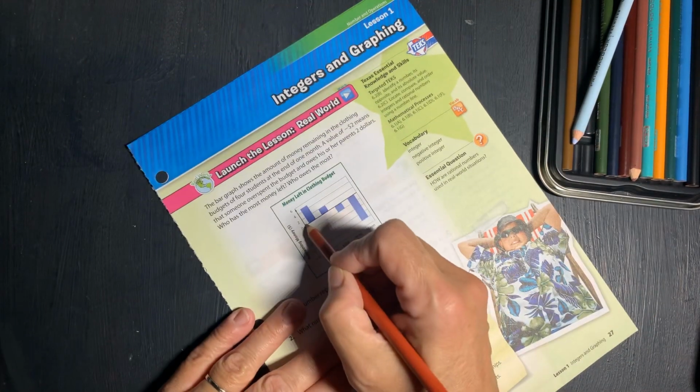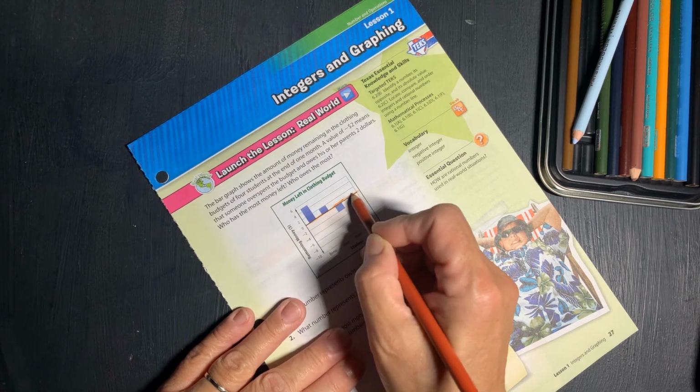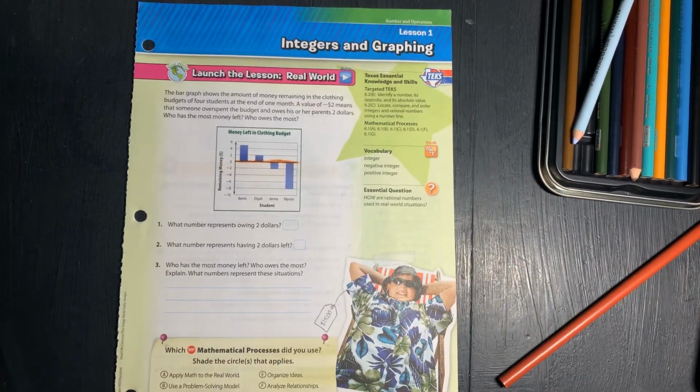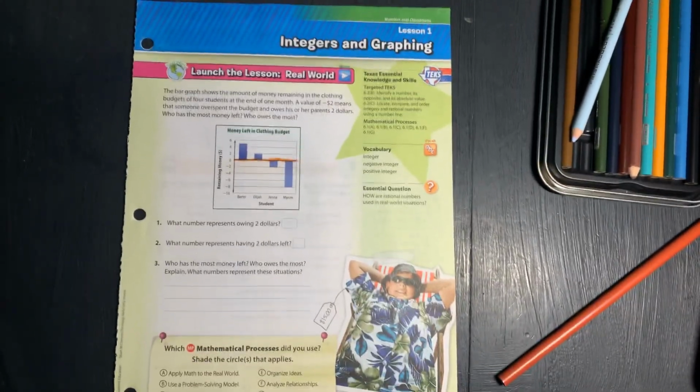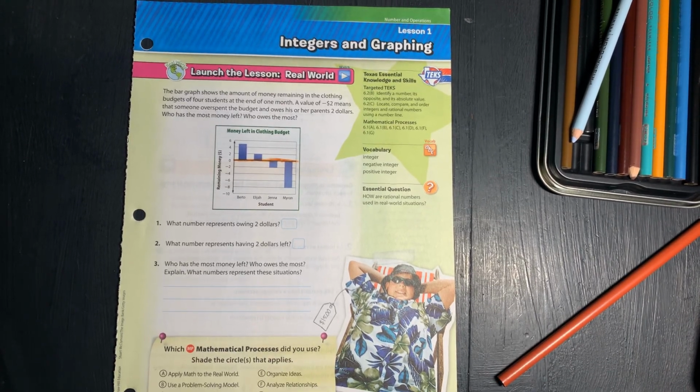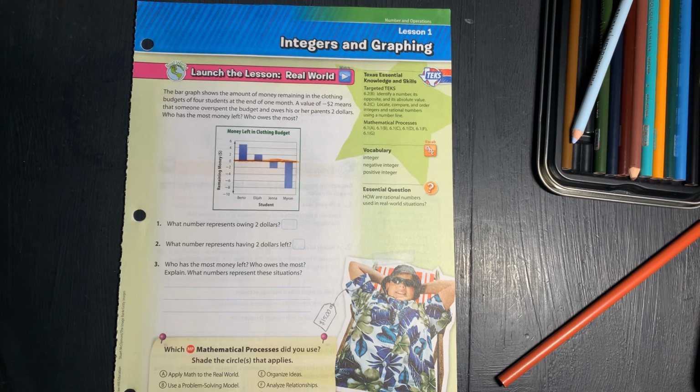I'm just going to go over that so you can see where that is. So that's 0. Then I'm also going to use yellow to indicate positive, okay? And I'm going to use the red to indicate negative.